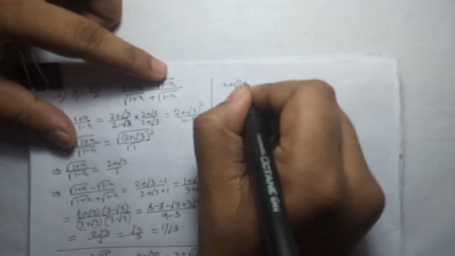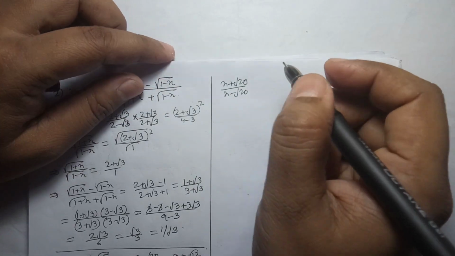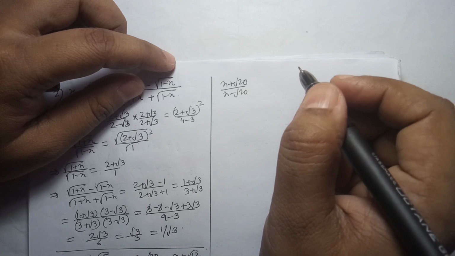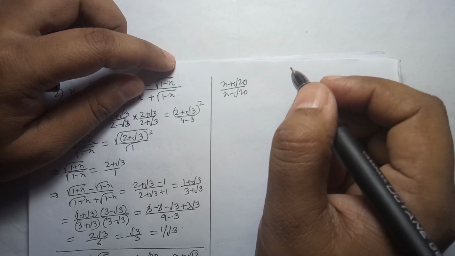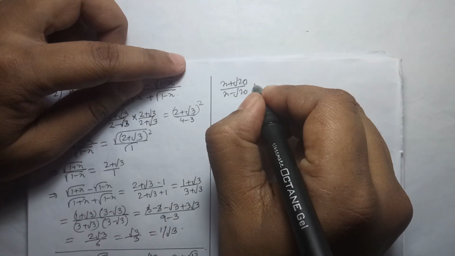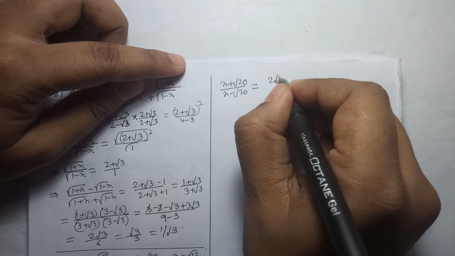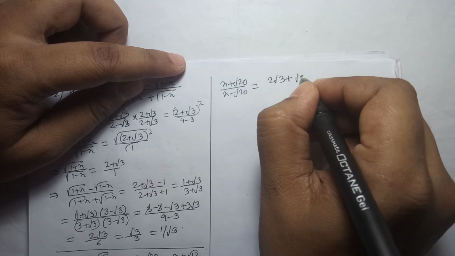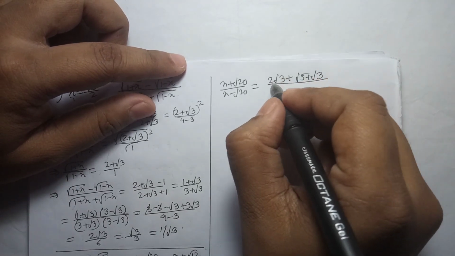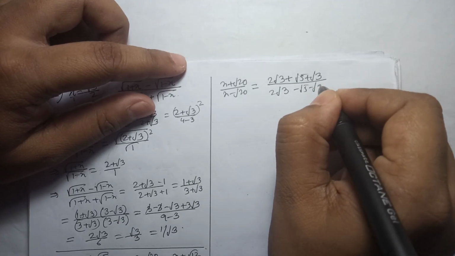Okay. So now x plus root 20 by x minus root 20 is equal to 2 root 3 plus root 5 plus root 3 divided by 2 root 3 minus root 5 minus root 3.